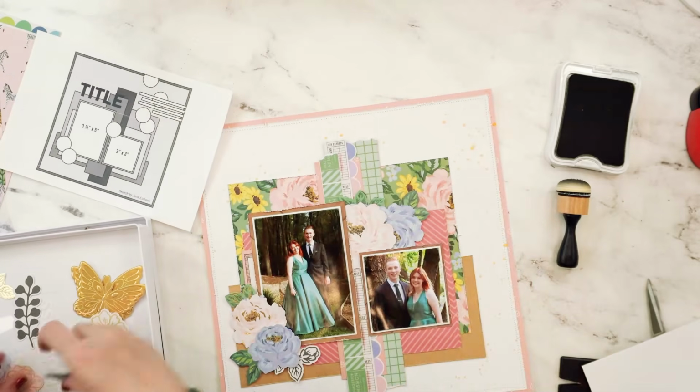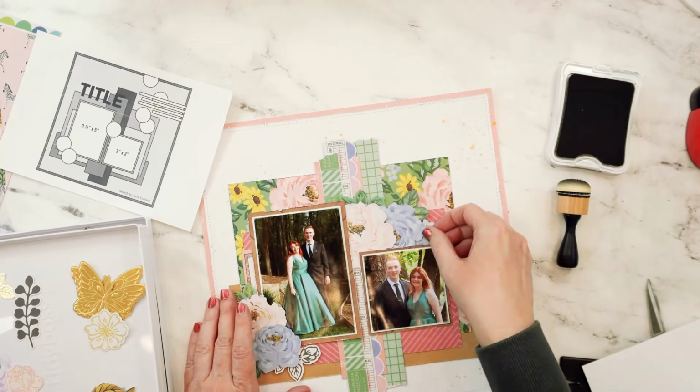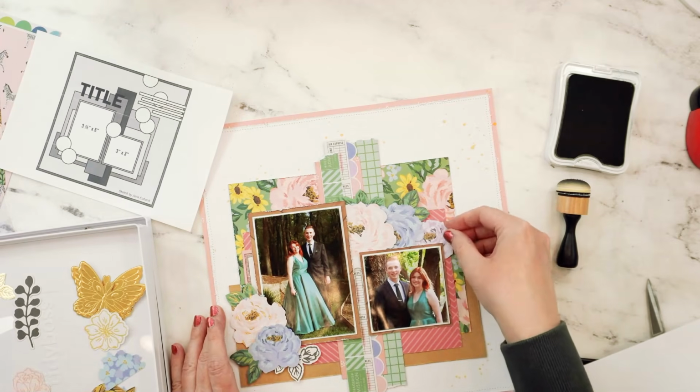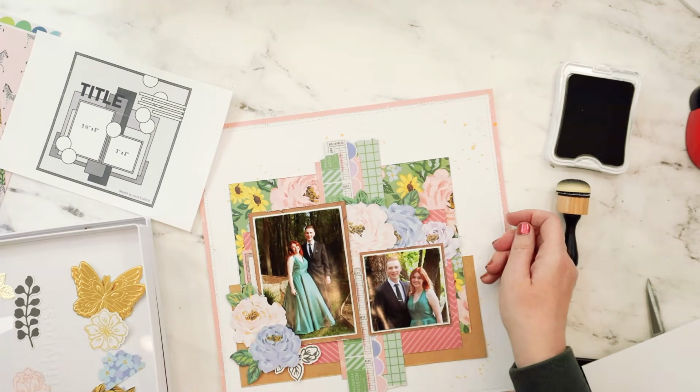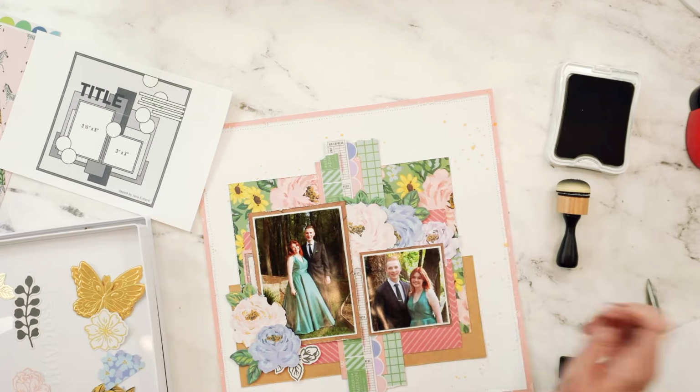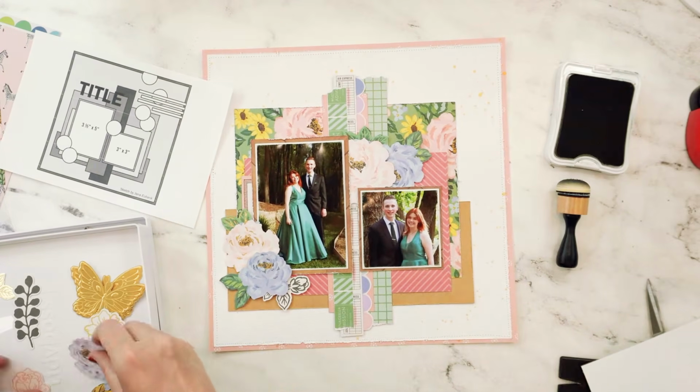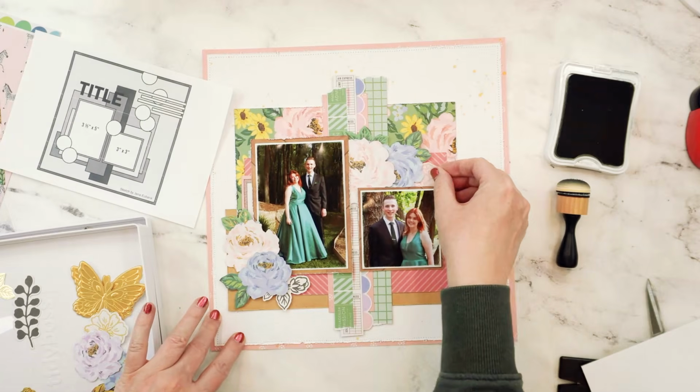I'm not sure. Or maybe tuck in some of these blue. No, I don't like that. There's the purple. Is that weird? I don't know. It feels like it needs something. What do you guys think?